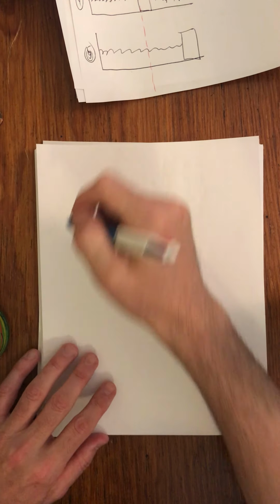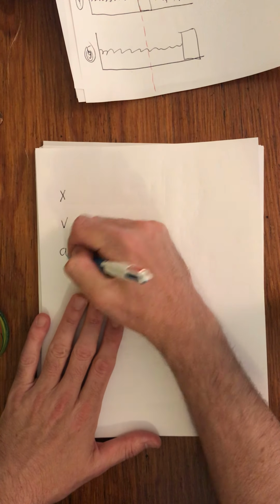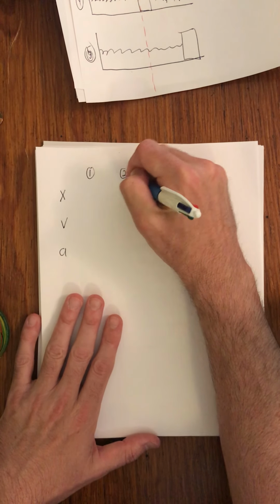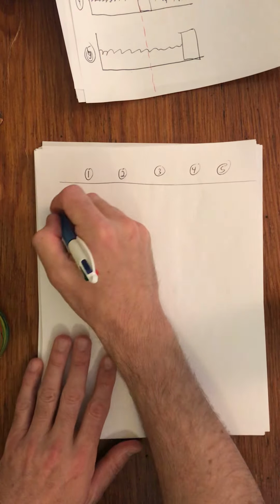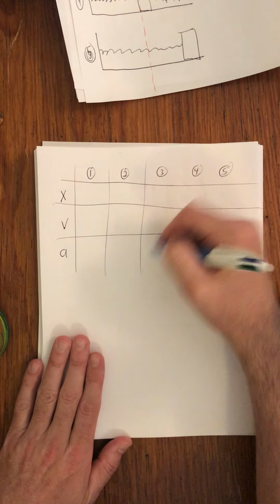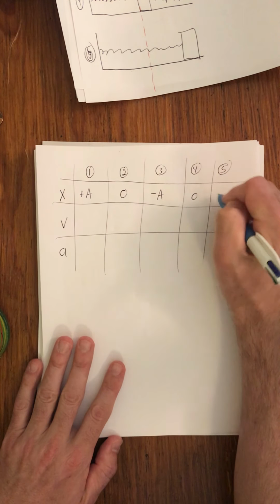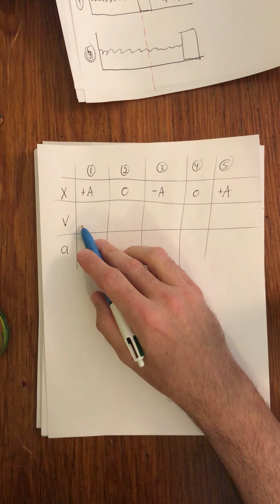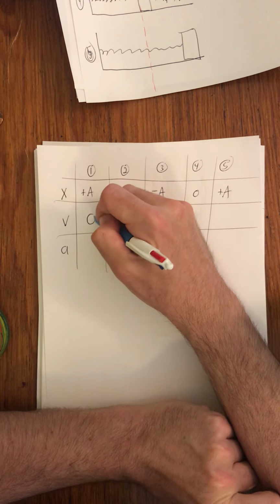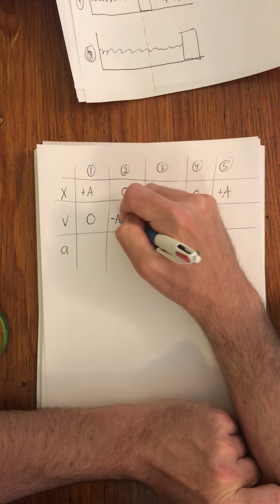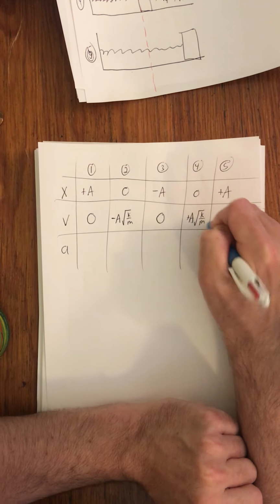So let's see what we have here. If I then look at x, v, and a, and let's put this into chart form, over the 1, 2, 3, 4, and 5, just to make my life a little easy. I know I started out at positive a, 0, negative a, 0, positive A. Here, V, I started at 0, and then it became negative A radical K over M, 0, positive A radical K over M, 0.